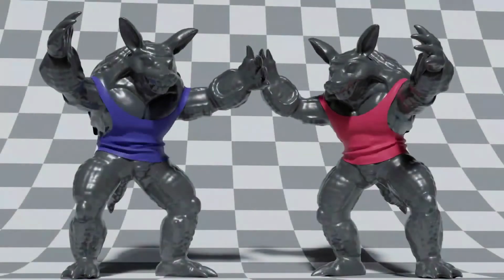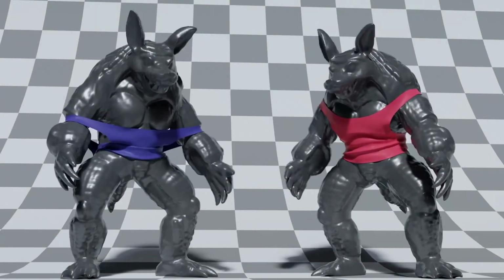Real armadillos are elastic, and tank tops fit differently on elastic armadillos. Here we can see how friction can transfer tangential motion between the cloth and the body.